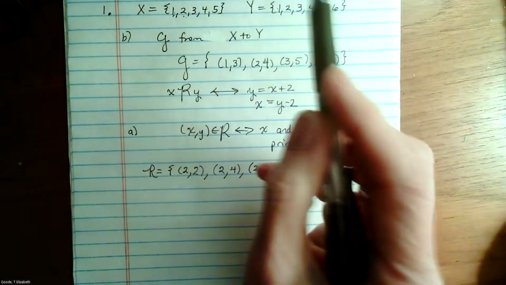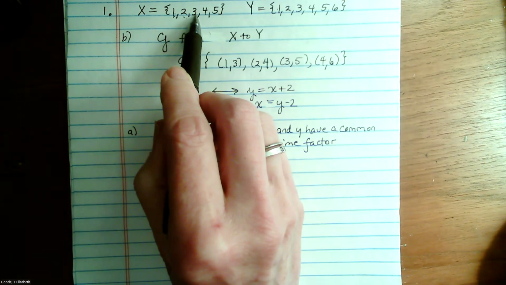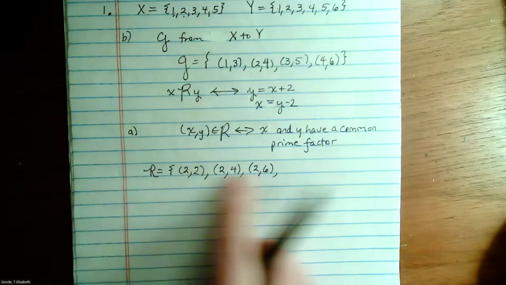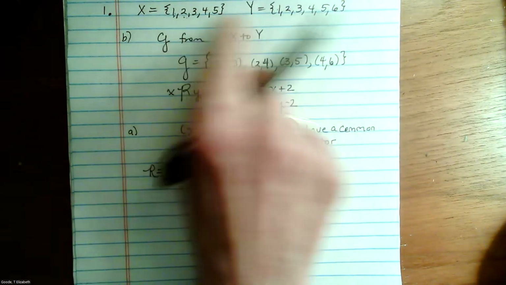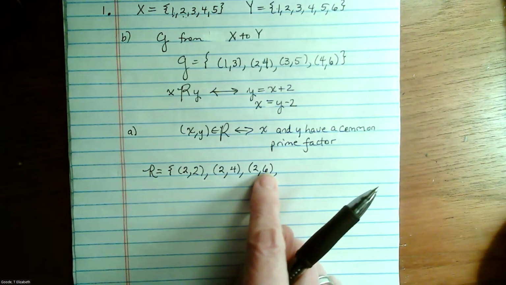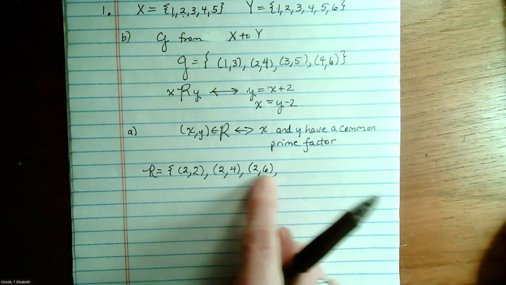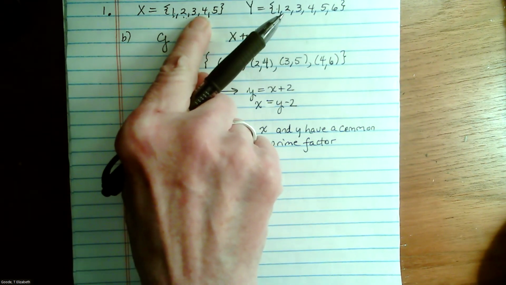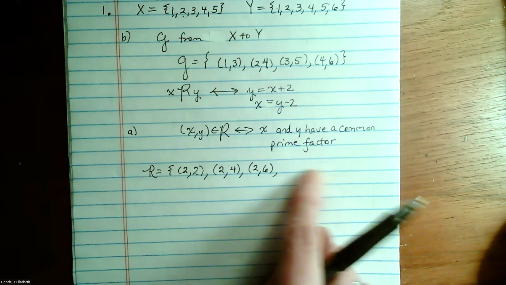Now we move on to 3. The thing about it is these aren't the same set, so we have to be careful. Like, 6 and 2 have the same prime factor of 2, but 6 isn't even in X. So 6, 2 can't be in here.